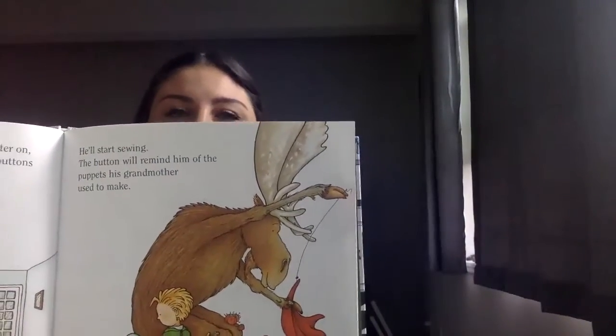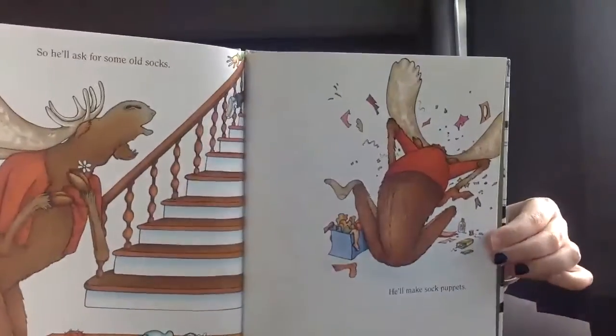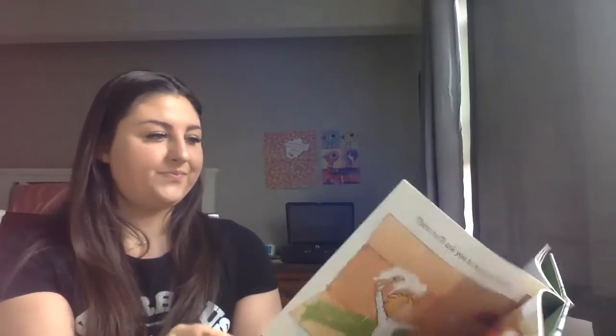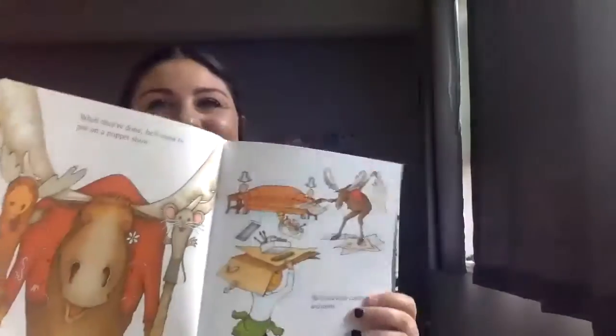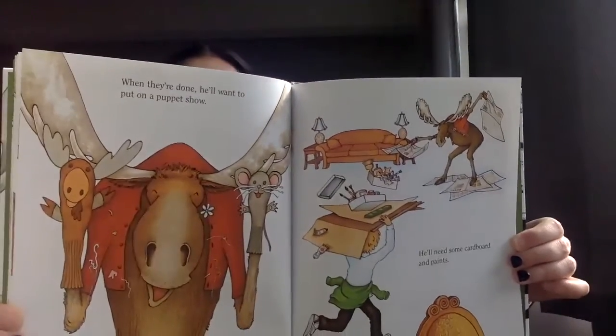He'll start sewing. The button will remind him of the puppets his grandmother used to make. Ooh. Have you guys ever seen sock puppets that maybe have buttons for eyes? I think that's what he's talking about. So he'll ask for some old socks. He'll make sock puppets. When they're done, he'll want to put on a puppet show. That'll be fun. I wonder what a moose puppet show is all about.